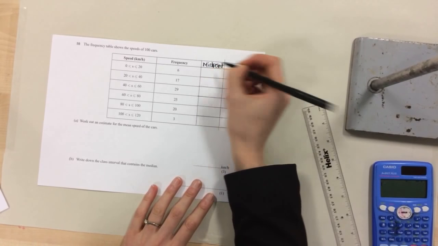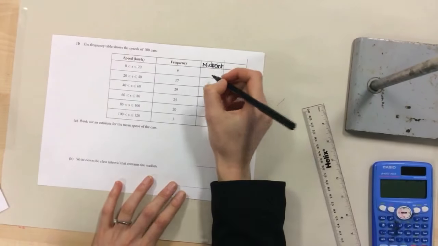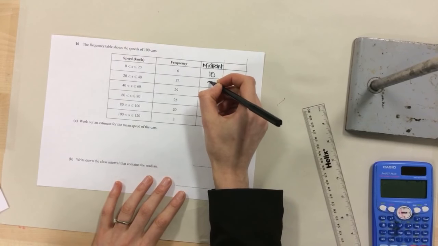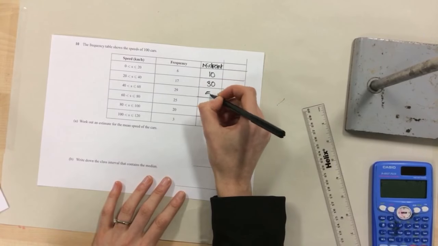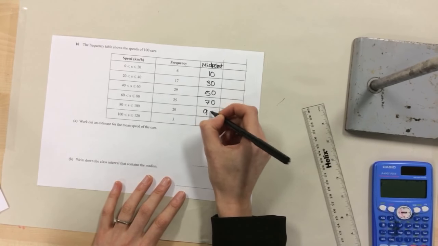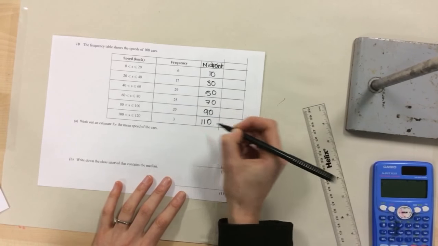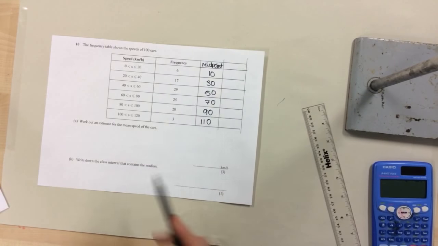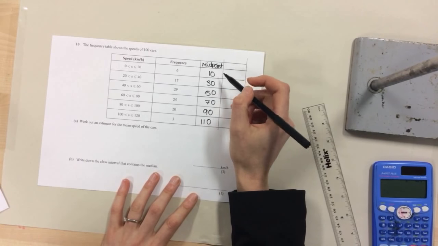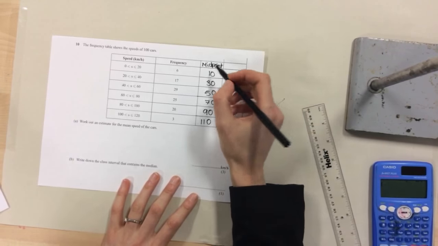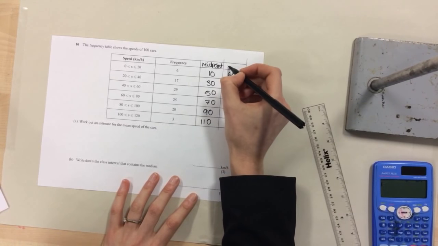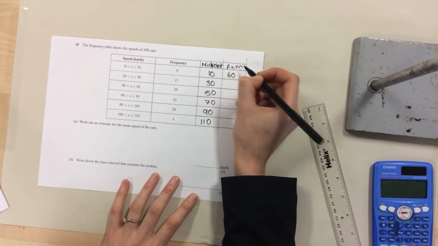I've just drawn these columns on, okay, they weren't there before. So if we just take the midpoint, 0 and 20, that's 10, 20 and 40 is 30, 40 and 60 is 50, 60 and 80 is 70, 80 and 100 is 90, and then we've got 110. Now, it's saying that we've got 6 cars that went at 10 kilometres per hour. So 6 lots of 10 is 60. Here I'm multiplying the midpoint with the frequency.